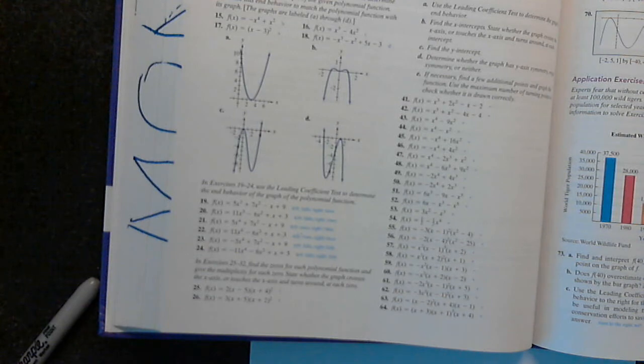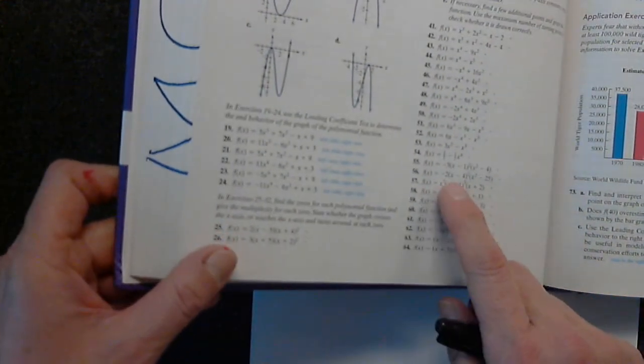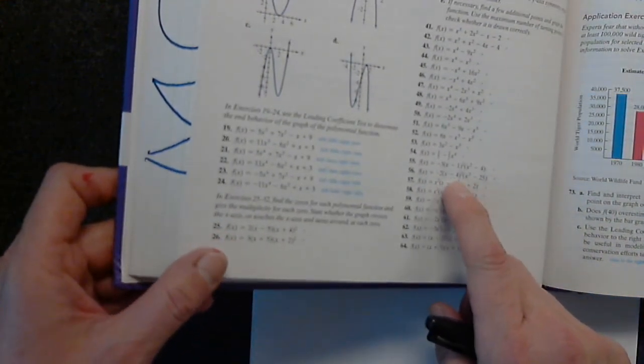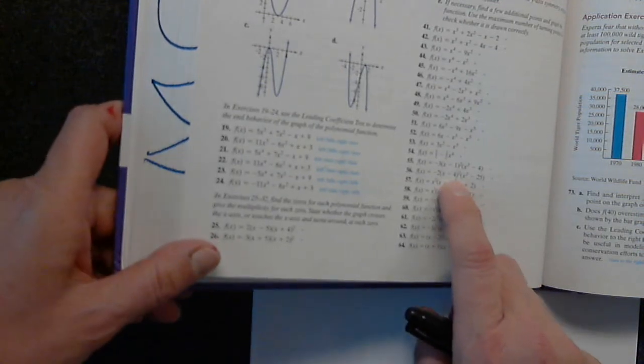So 58 has degree 3 plus 2 plus 1. 57. 2 plus 3 plus 1 is 6. 56. 2 plus 2 is 4, it's not odd. 63. 2 plus 1 plus 1 is 4. It's 6. 2 plus 2, plus 1.